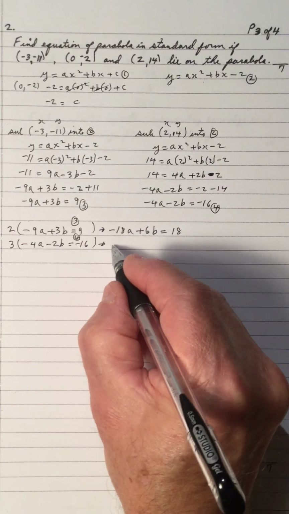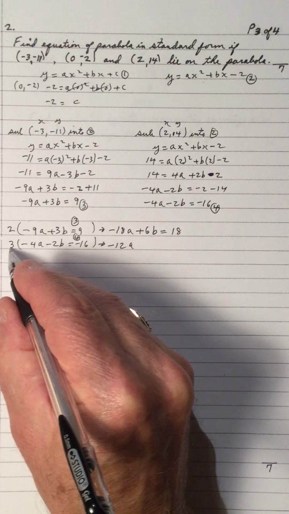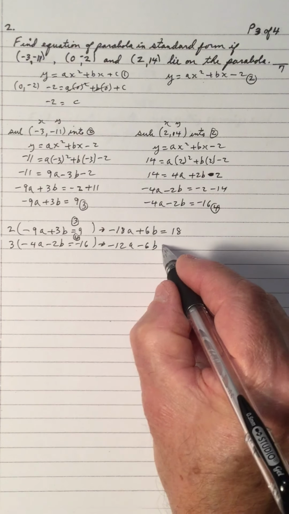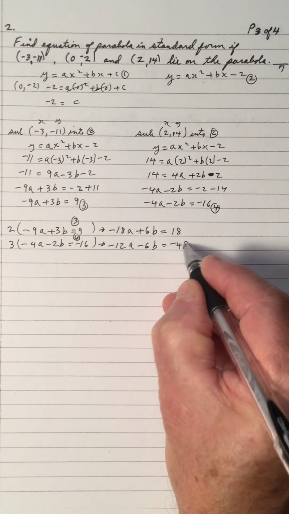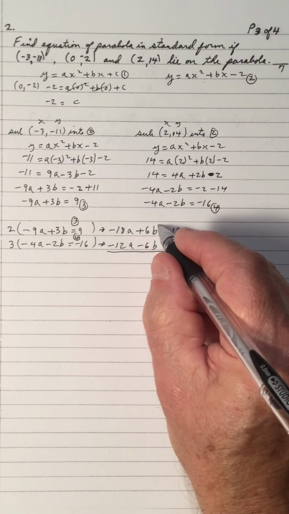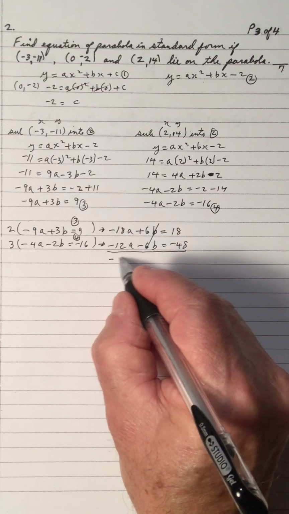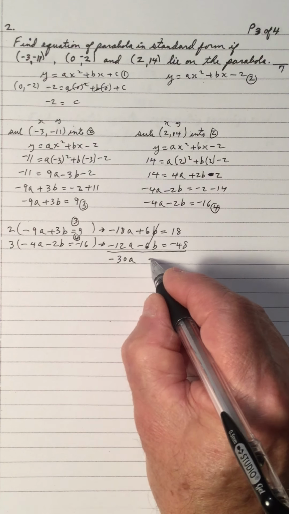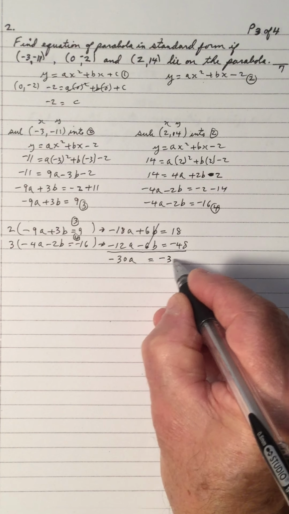And multiplied by 3, we get negative 12a. Multiplied by 3, we get negative 6b. Multiplied by 3, we get negative 48. Draw a line, cancel the b's, and I get negative 30a equals negative 30.